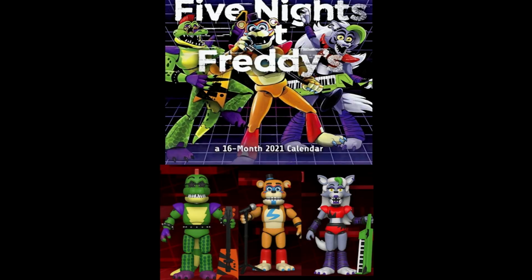Funko leaks. This refers to the fact that Funko leaked the designs for the Security Breach animatronics, without Scott's permission. With this, Funko has allegedly lost the FNaF license to make action figures and plushies, but they can still make Mystery Minis and Funko Pops.